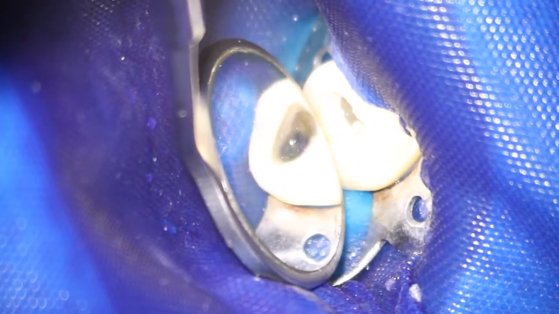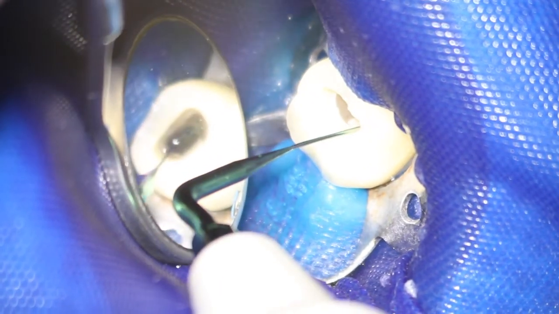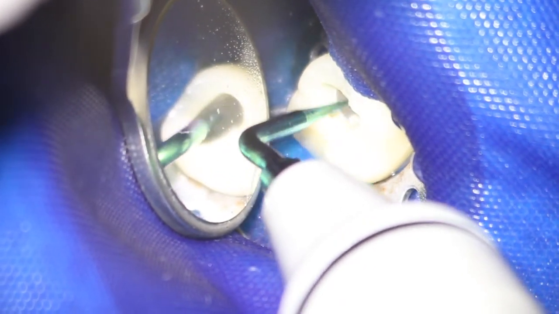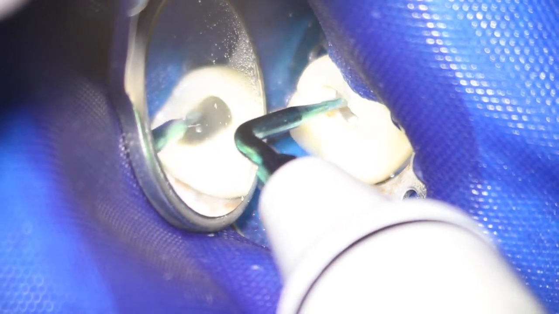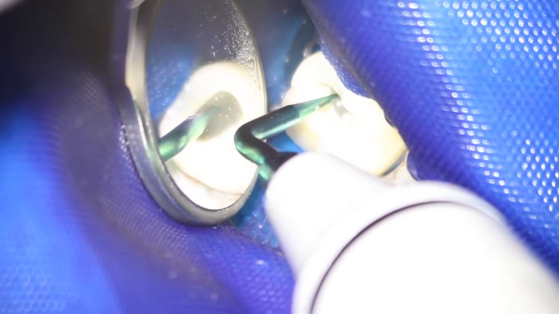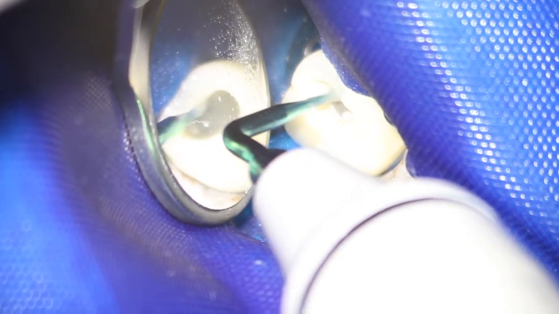Then I used an uncoated ultrasonic tip, because with this tip and ultrasonic you get a better cleaning effect than with irrigation alone. This is a Pro Ultra tip from Dentsply, the green one, as you can see.